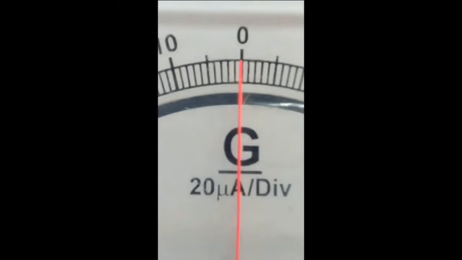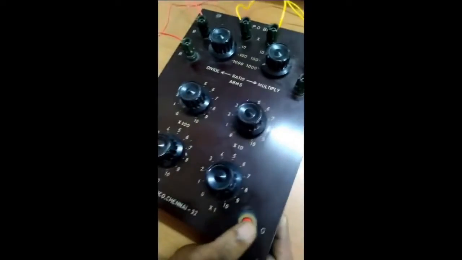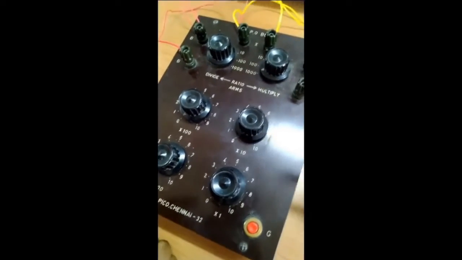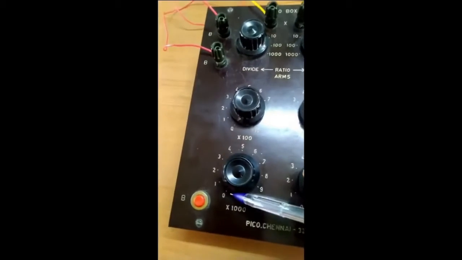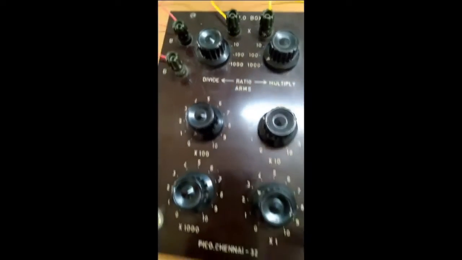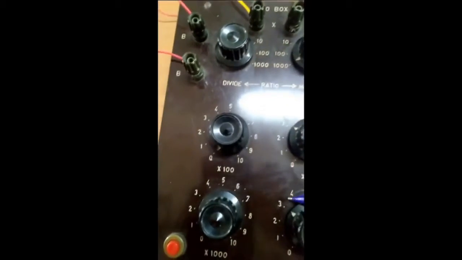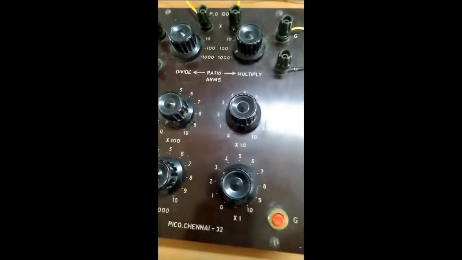So we can take this as the exact value. For this value, the galvanometer shows null deflection. That means the value of resistance in S is equal to the resistance of the thermistor. So we have 1000 in the 1000 dial, 0 in the 100 dial, 3 in the 10 dial, and 3 in the 1 dial. So totally the resistance is 1033.